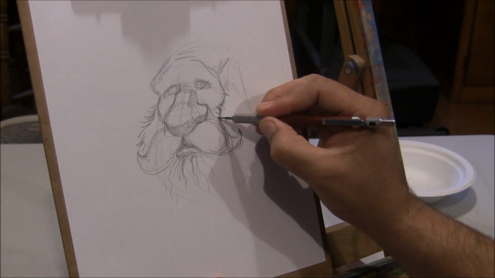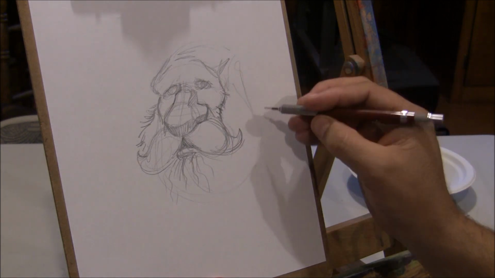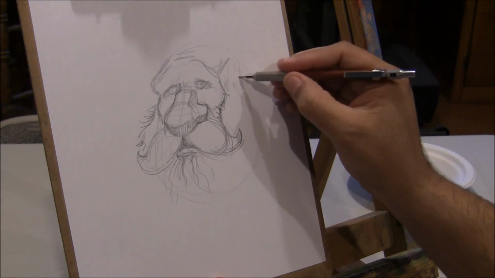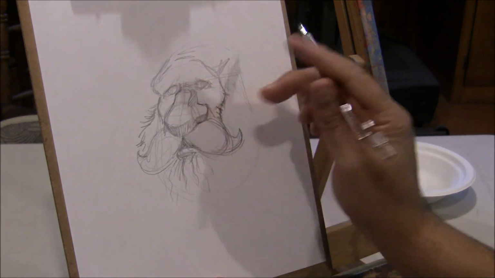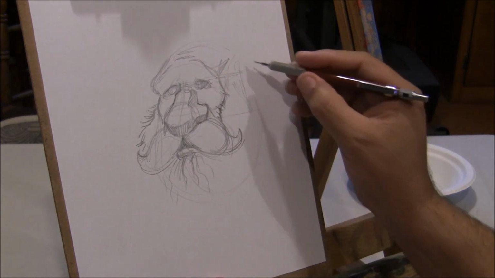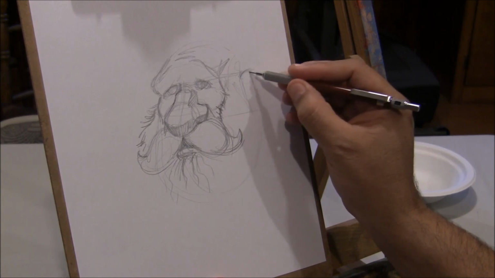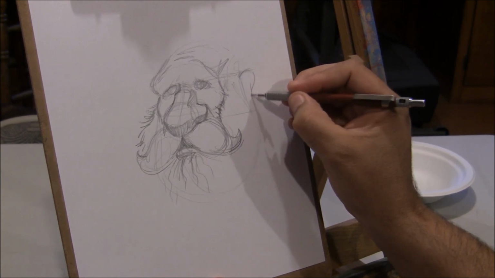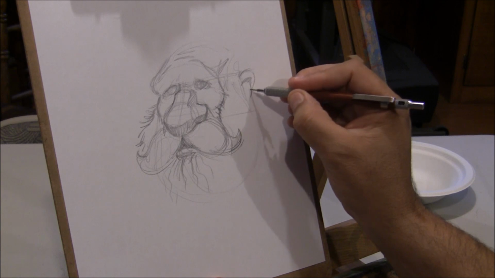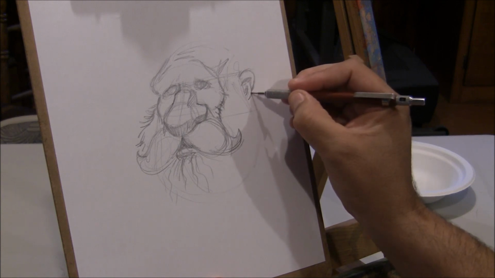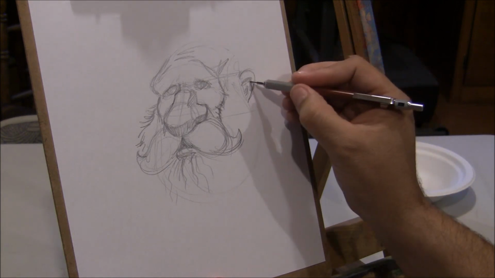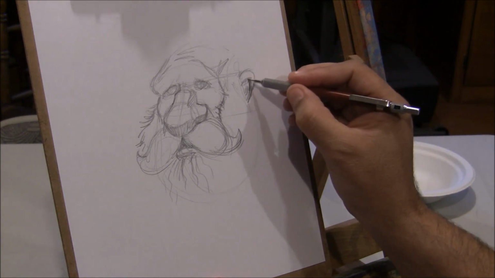It goes in to his face. The ear would be over here somewhere between the eyes and the nose. This is just a partial ear. Like that. Sort of funny looking ear.